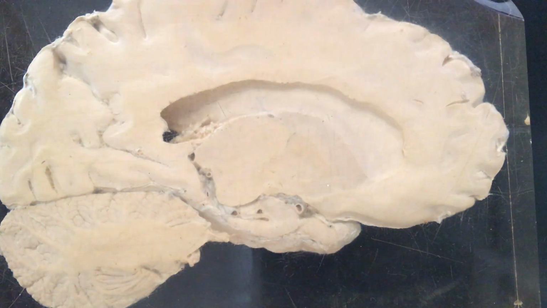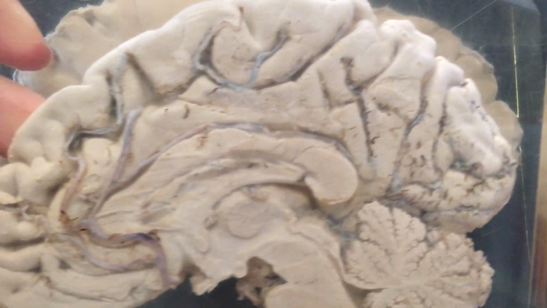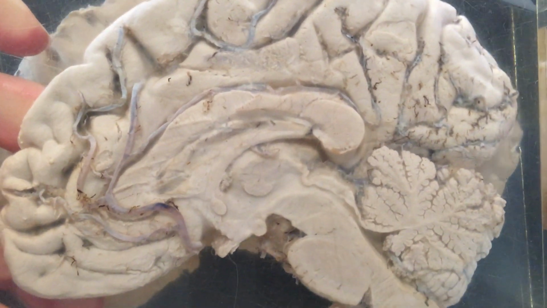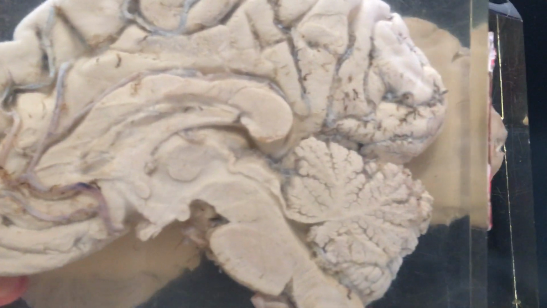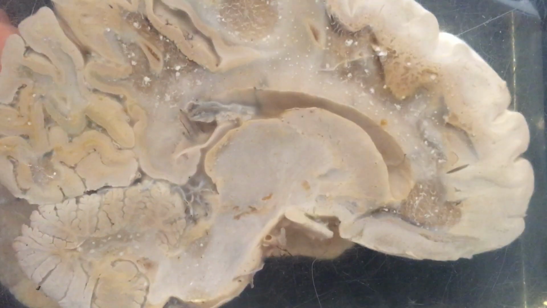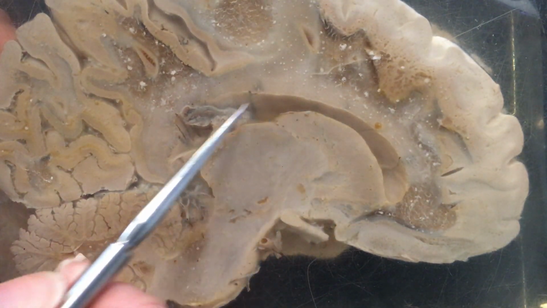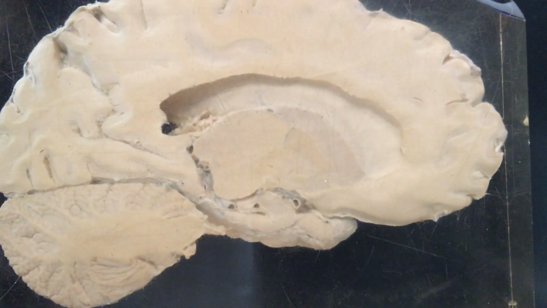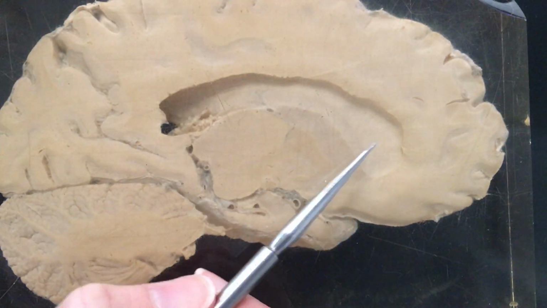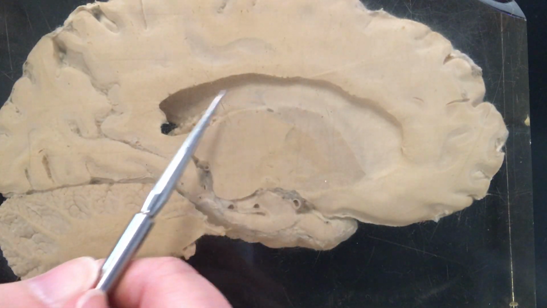So let me show you that quickly here. The last block gave us the mid-sagittal view. This is block 4. And when I flipped it around, we were no longer able to see details within the diencephalon, but we could see the lateral ventricle. So notice with slice number 3, we can see that same curving lateral ventricle.